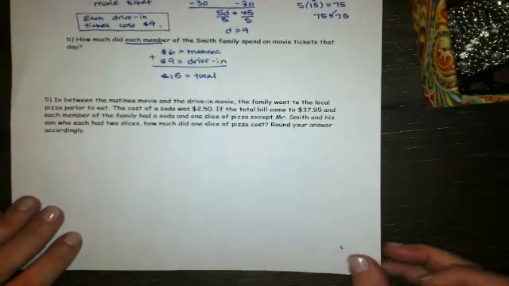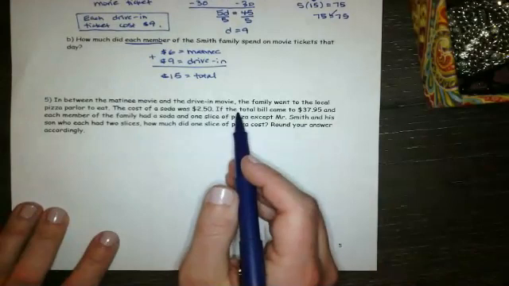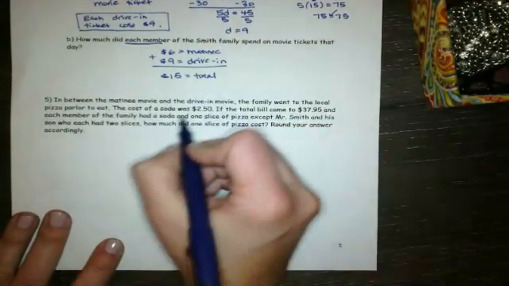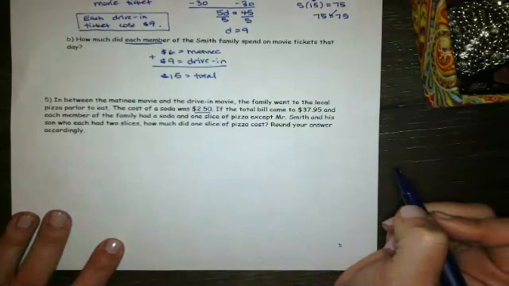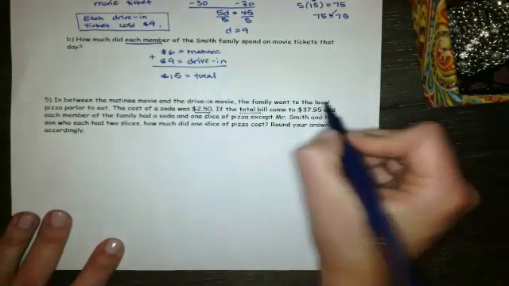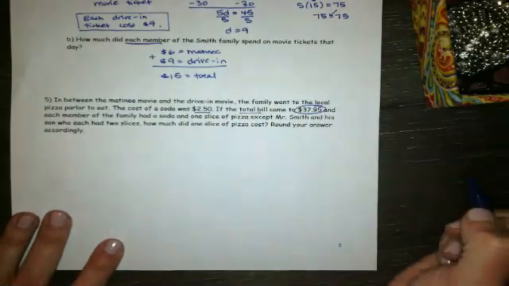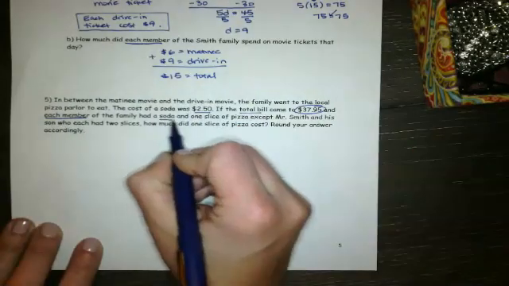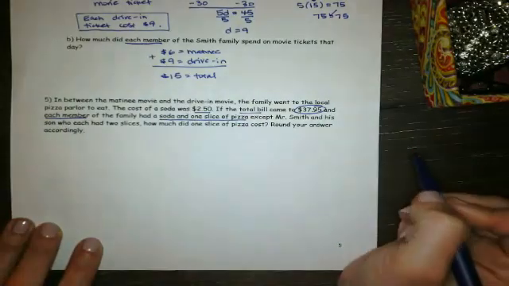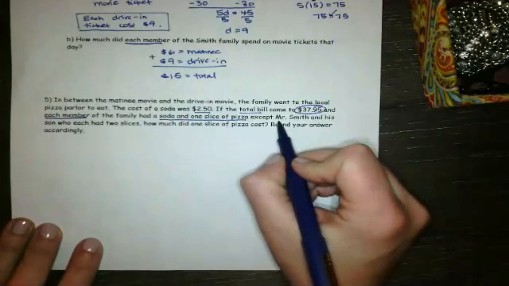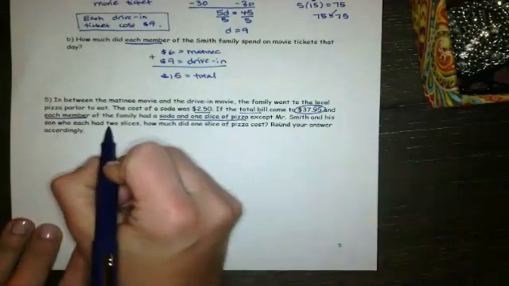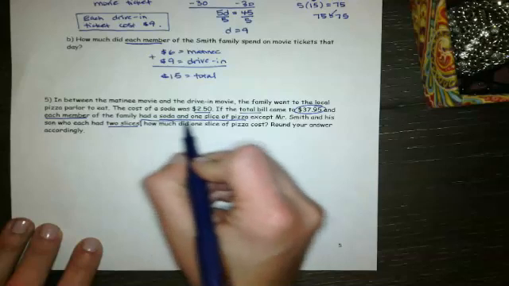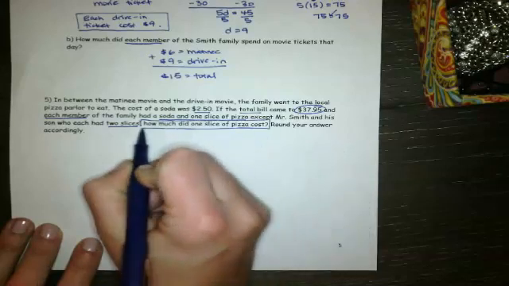Number 5. In between the matinee movie and the drive-in movie, the family went to a local pizza parlor to eat. The cost of a soda was $2.50. If the total bill came to $37.95 and each member of the family had a soda and 1 slice of pizza except Mr. Smith and his son, who each had 2 slices, how much did 1 slice of pizza cost?